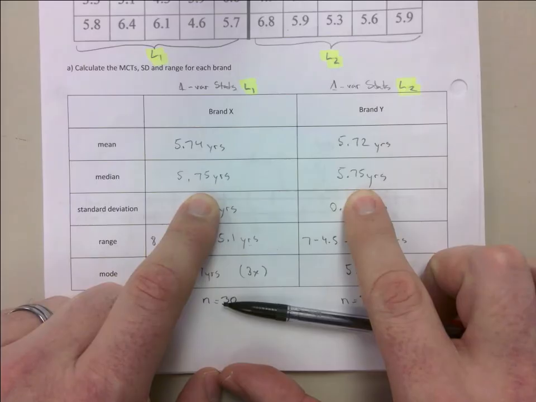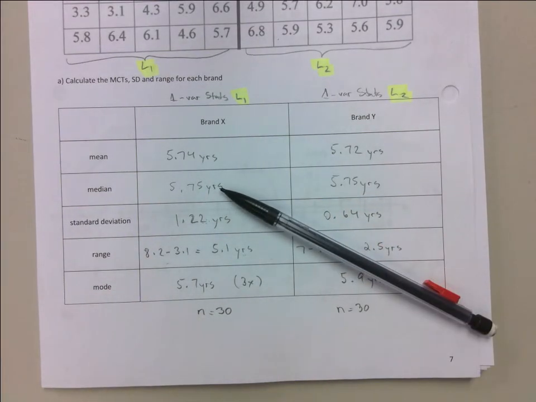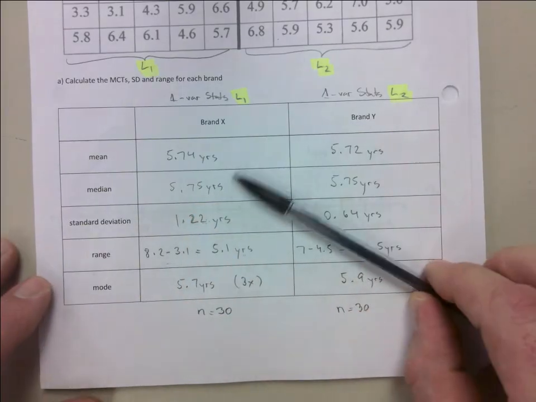What is the median again? The middle of our data set. Specifically, the median tells us that if you look up here, half of our batteries will be lasting less than 5.75 years, and half of them will last longer than that. Okay, so that's what the median tells us.